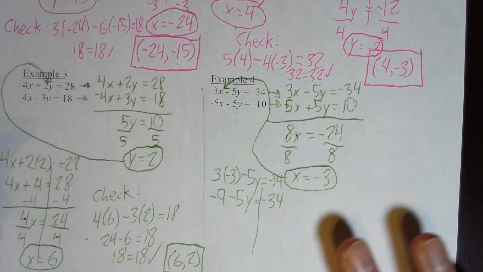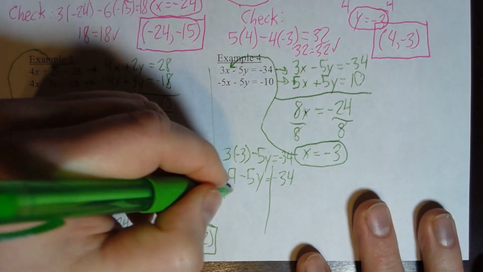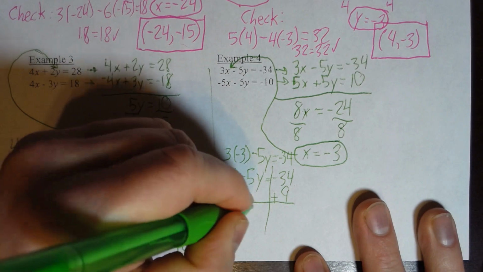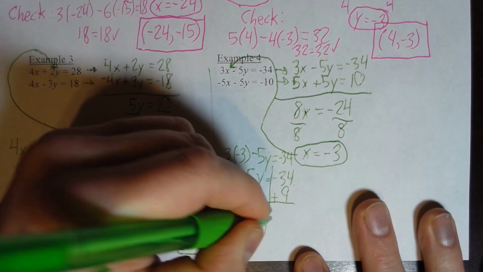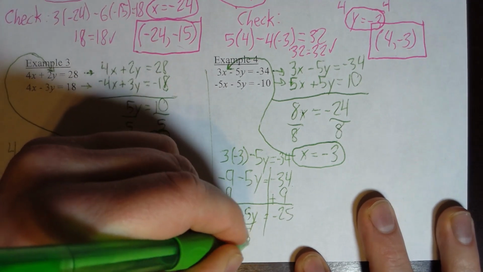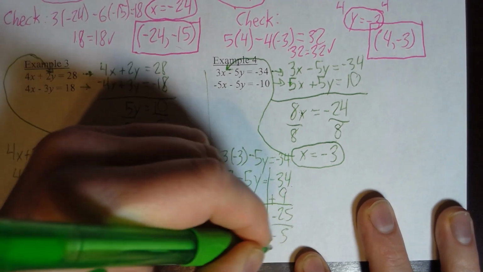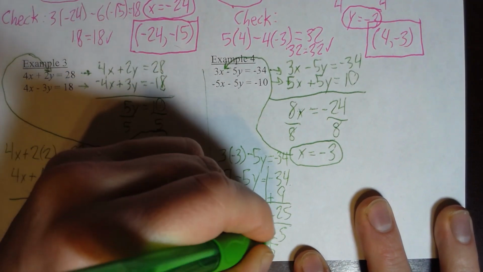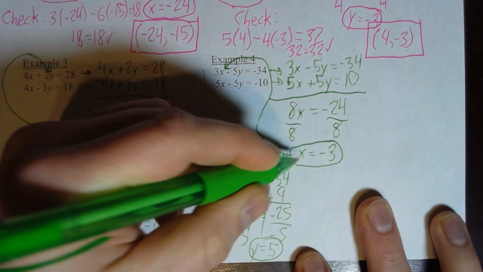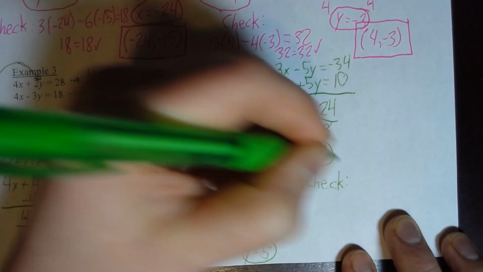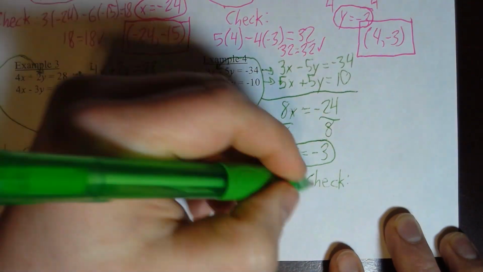We're just doing a little algebra to finish this off. I'm adding 9 to both sides. I get -5y equals a -25. Divide by -5. I get y equals 5. Now I've got an x and a y. I just need to check my work. And I'm going to use the second equation to do it.